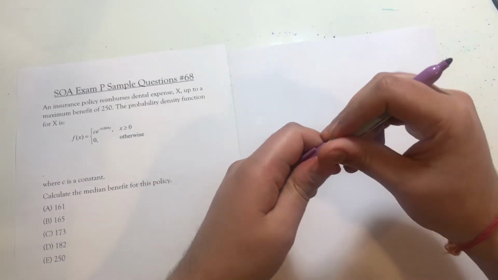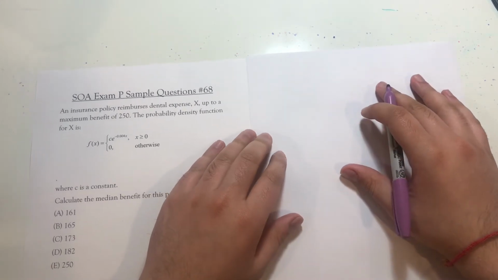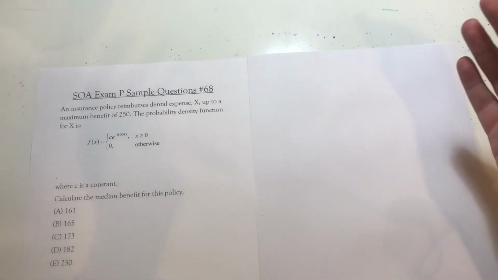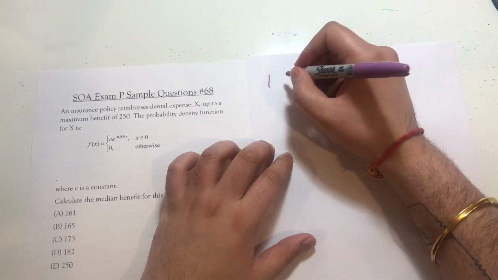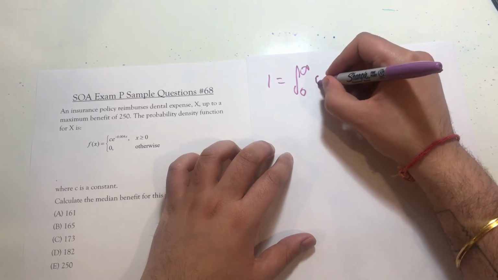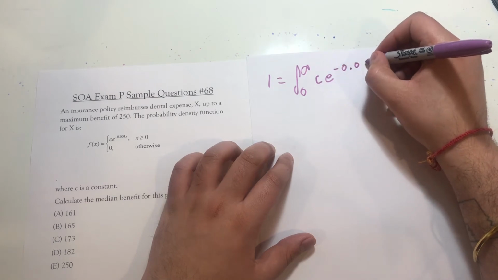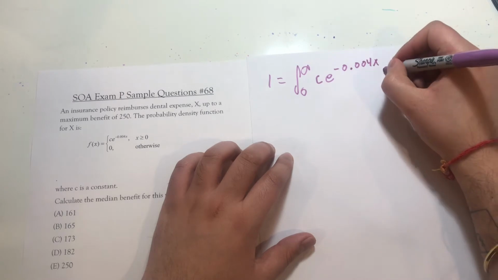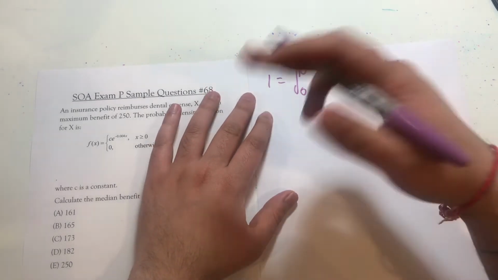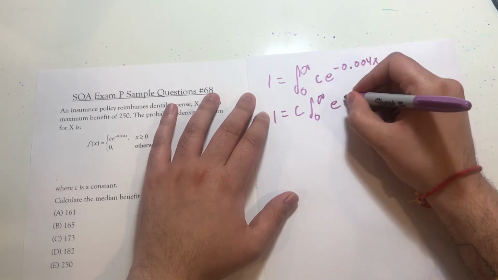Now, in order to figure that out, if you integrate a continuous random variable over the entire domain, it should equal 1, right? That is a standard rule within probability. So 1 should be equal to the integral from 0 to infinity of C e to the negative 0.004 x dx. All in all, this is not a tricky integration. I'm going to take this constant out, so 1 is equal to C times the integral from 0 to infinity of e to the negative 0.004 x dx.